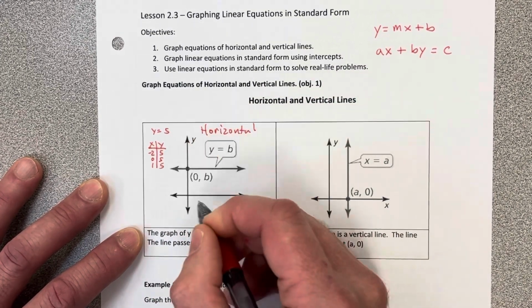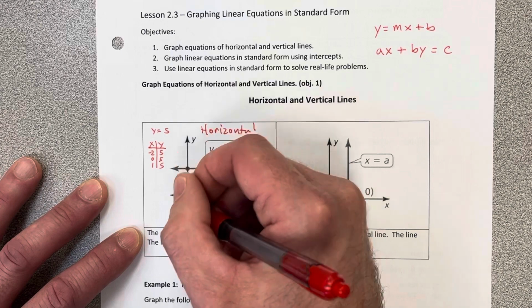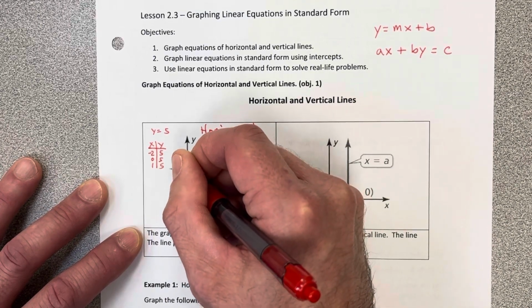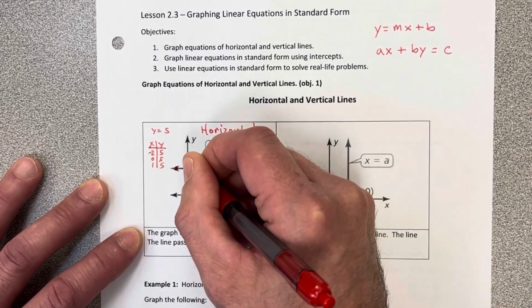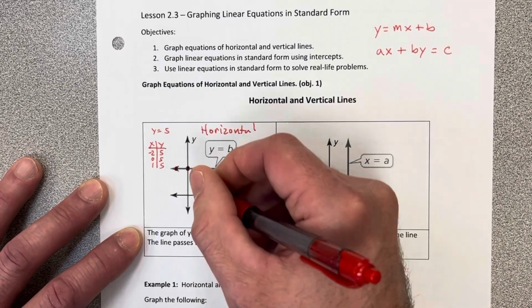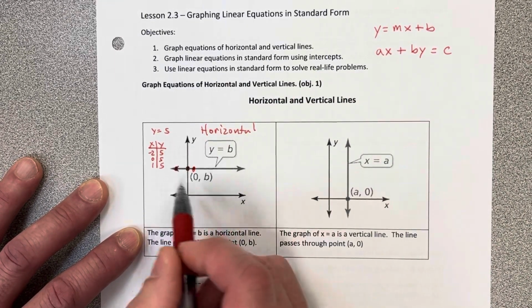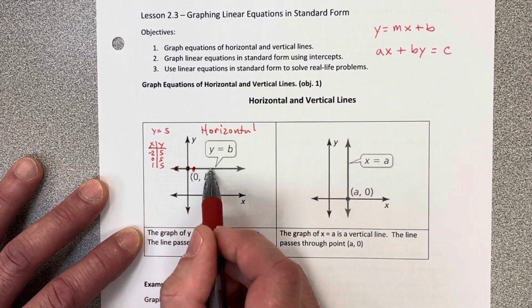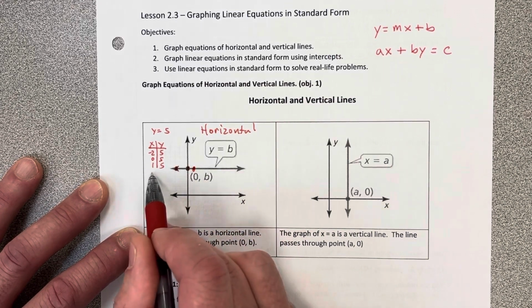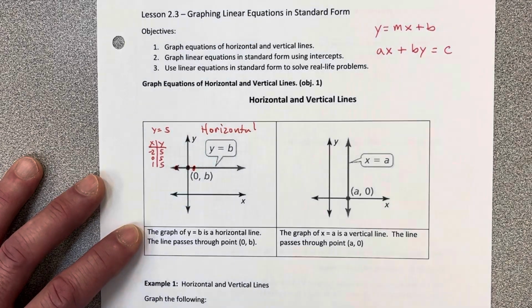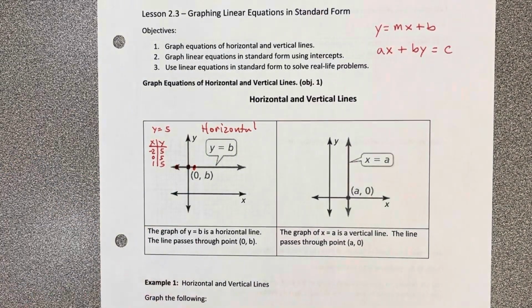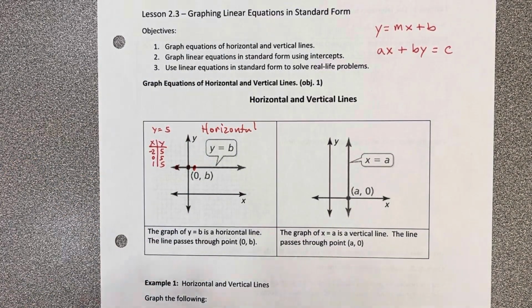So when you plot -2, you would go up 5 and make a dot, and 0, and you go up 5, make a dot, and at 1, you would go up 5 and make a dot. And no matter what you plug in for x, it's going to be on this line right here. So it ends up forming a horizontal line.